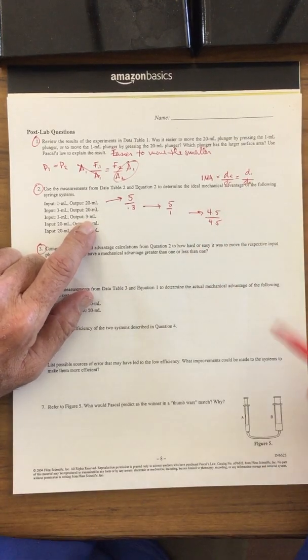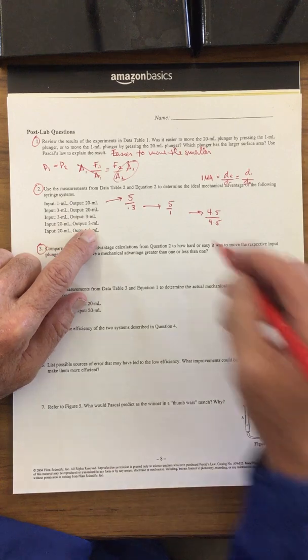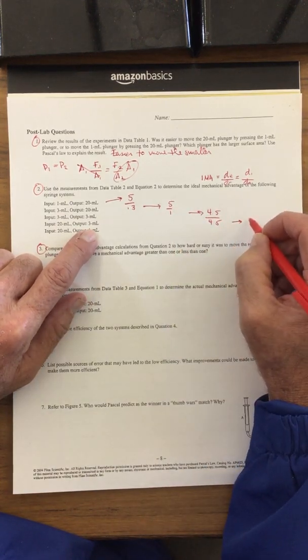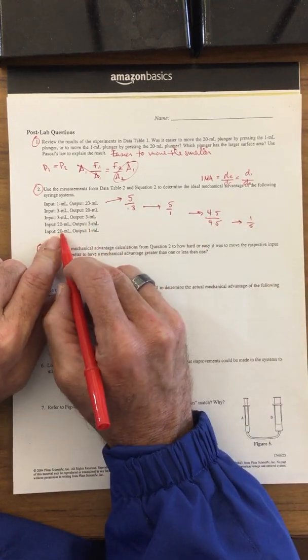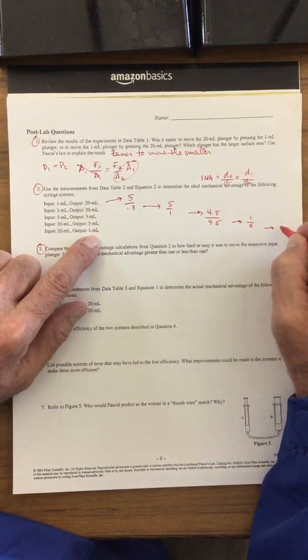Of course, that would produce a mechanical advantage of 1, which does not indicate that it's a good machine, anything that's larger than 1. So the 20 and the 3, this is going to be this reversed. It's going to be the 1 over 5. And if you input all your force on the 20, it's going to be 1 over 20.